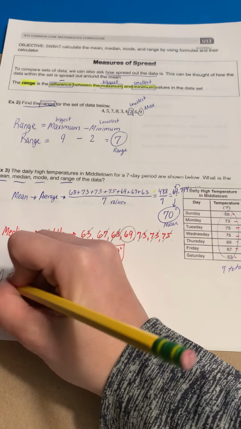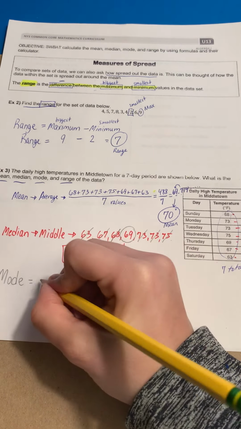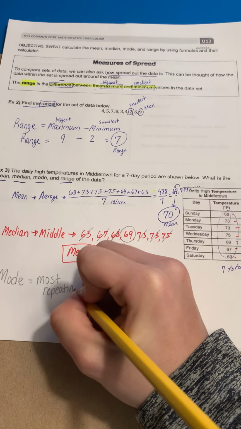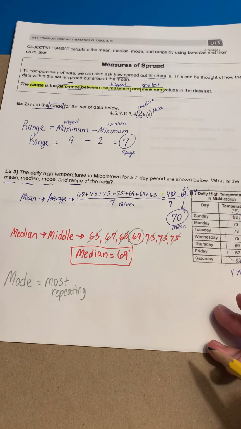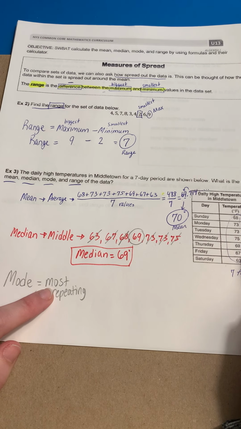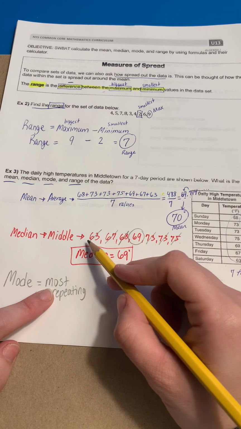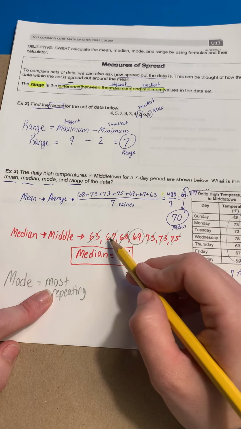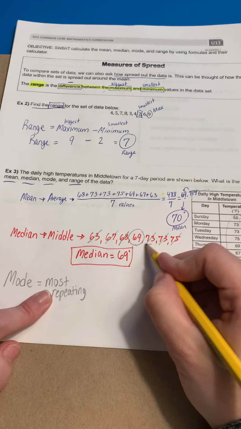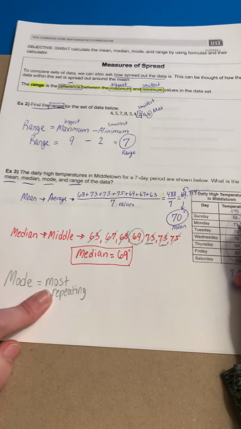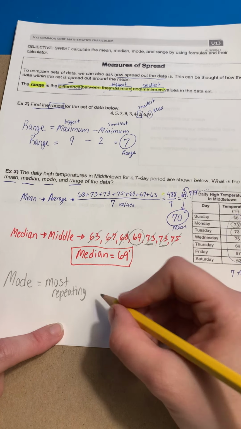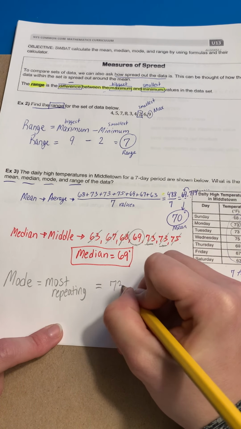Next term is the mode. Well, my mode is the most repeating. Most repeating, well, if I look at this list right above that I put in order, or you can look over here, whatever you feel more comfortable with. But when it's in order, I can see that 63 doesn't repeat, 67 doesn't repeat, 68, it's only once, 69, it's only once, 73 is written twice. Okay, it's twice over here also. That is the most repeating number. So I just write the mode is 73.